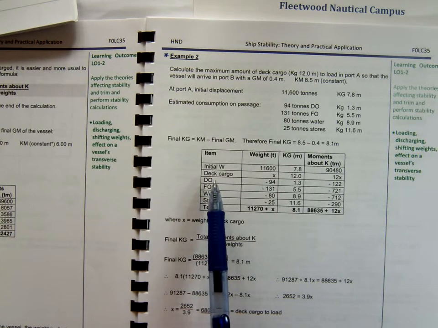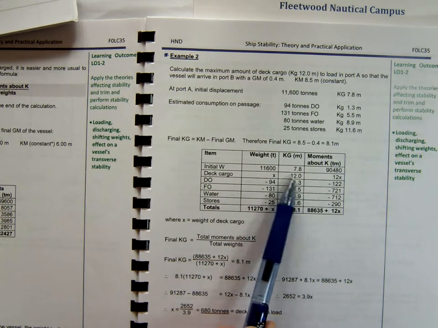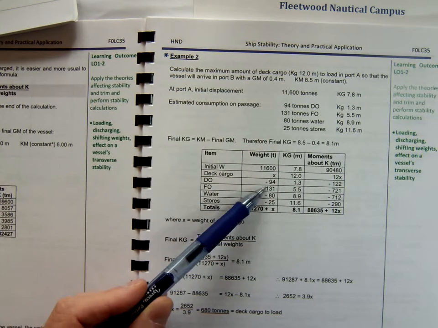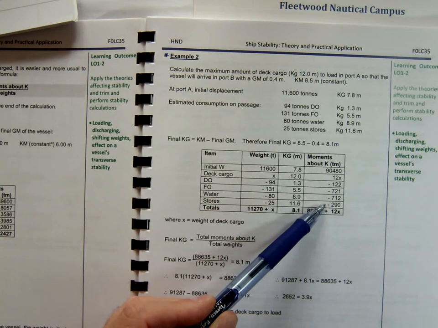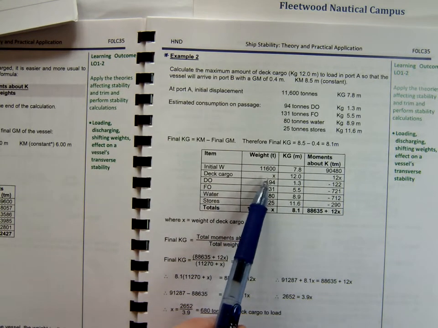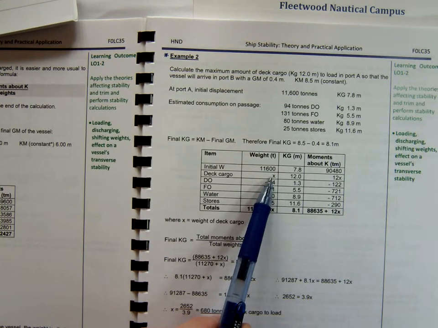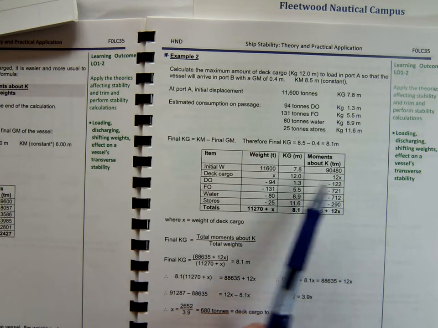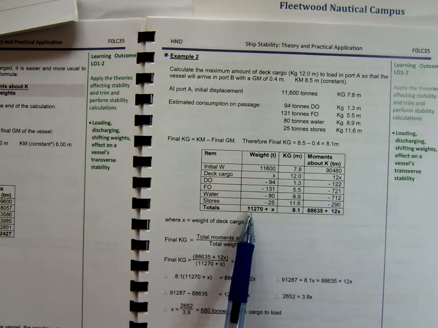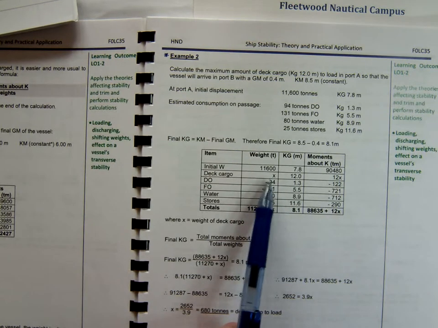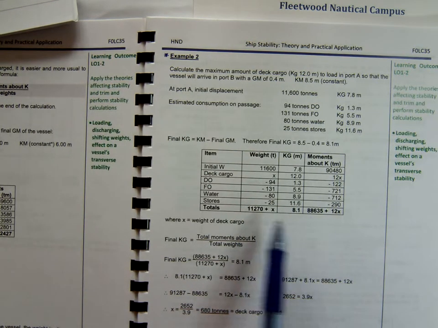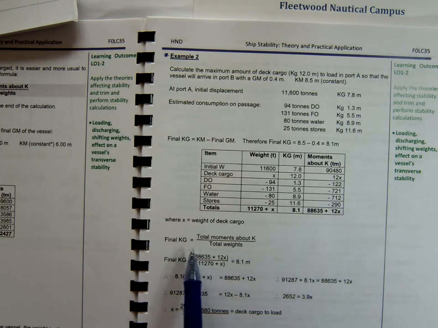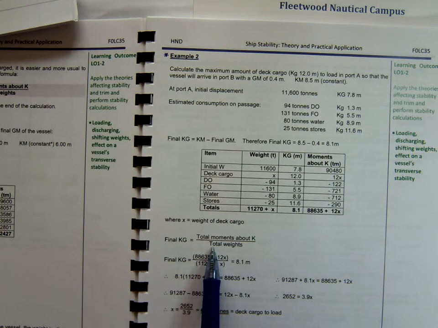Draw up our table. First value is always our initial displacement, KG, moments. There's our diesel oil, fuel oil, water and stores, all subtracted because we are using them up during the voyage. And here's our deck cargo that we add, but of course it's x because we don't know the value, KG 12, therefore the moments are 12x. Add them all together, or well in our case subtract all these and then add x to it, so it's 11,270 plus x, 88,635 plus 12x.